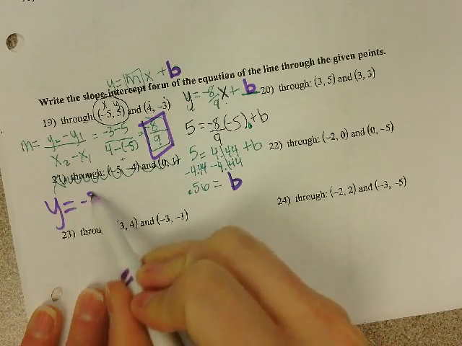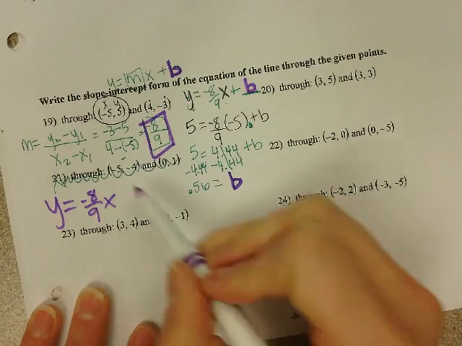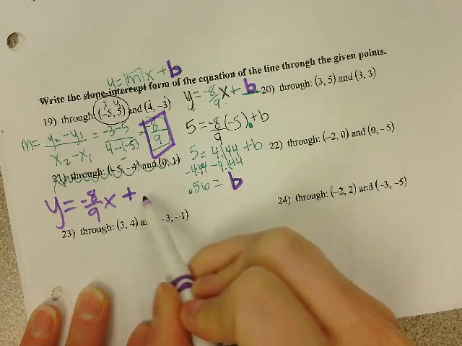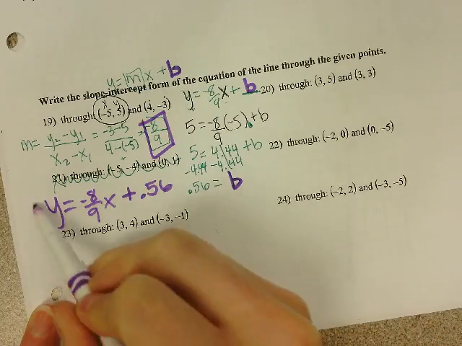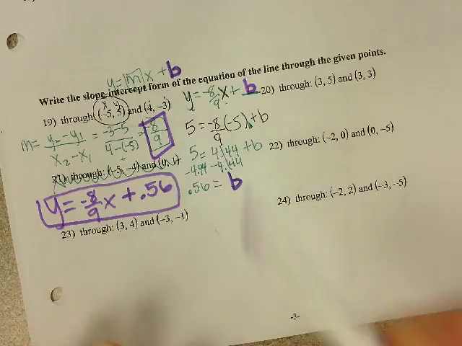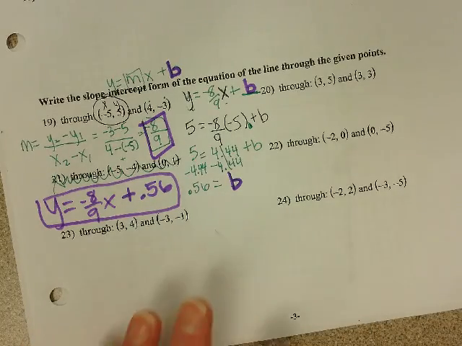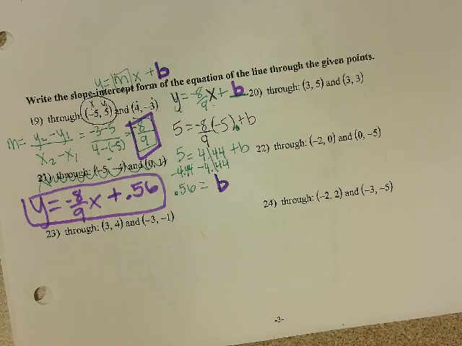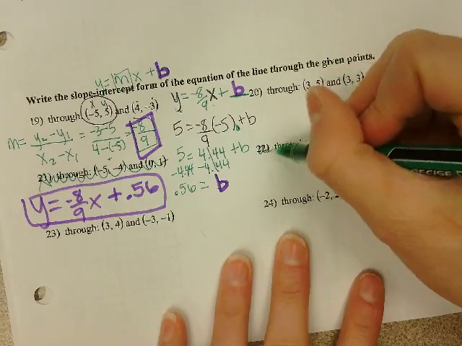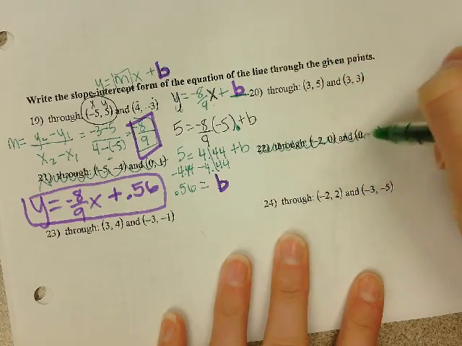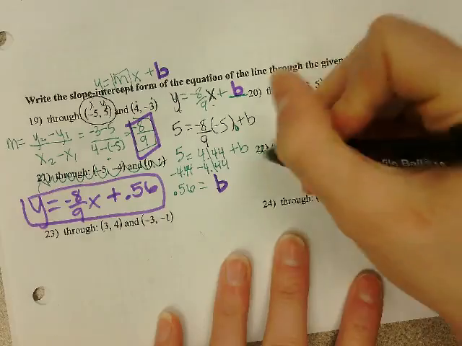So negative 8/9 x plus 0.56. So we won't do 22 either. No, we're going to do 20.